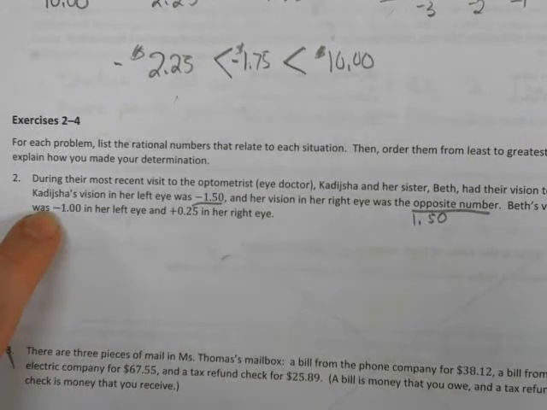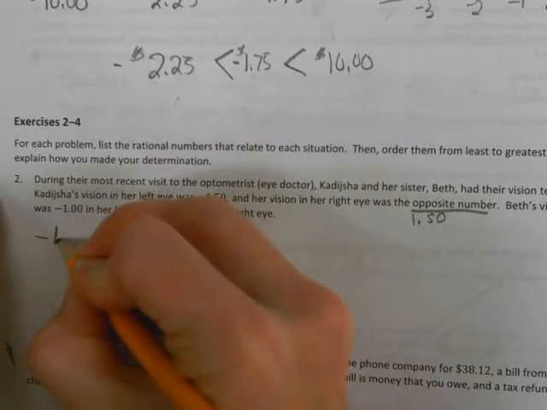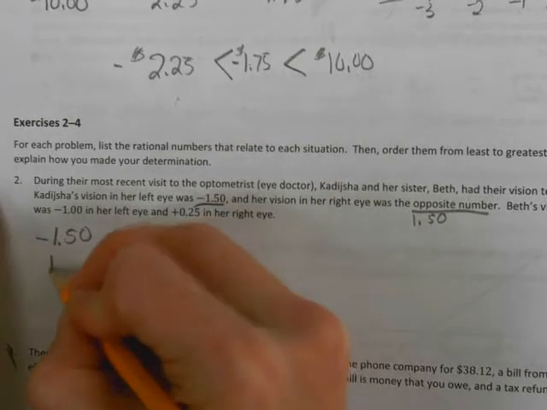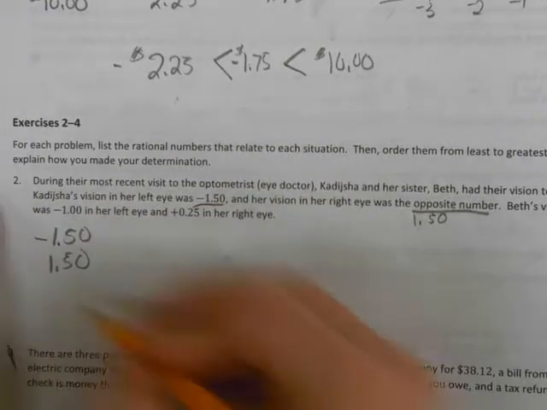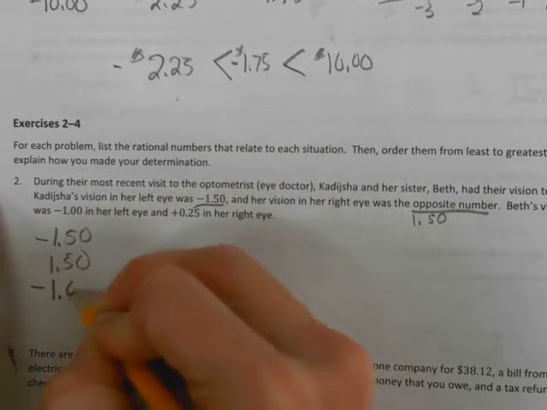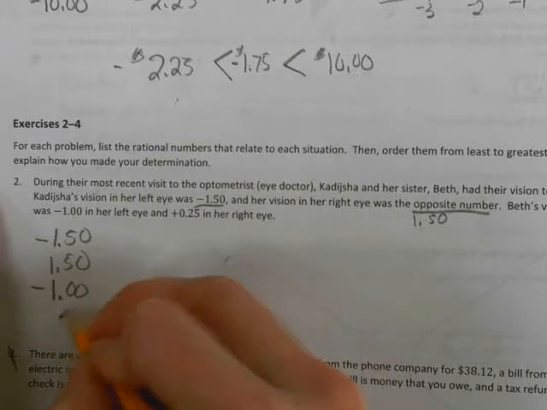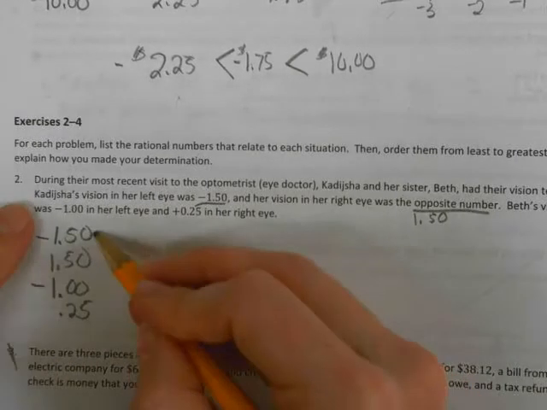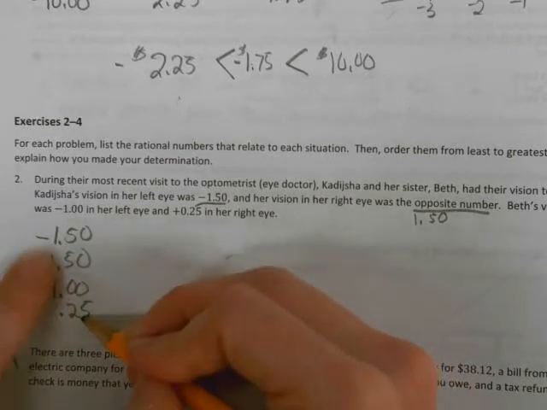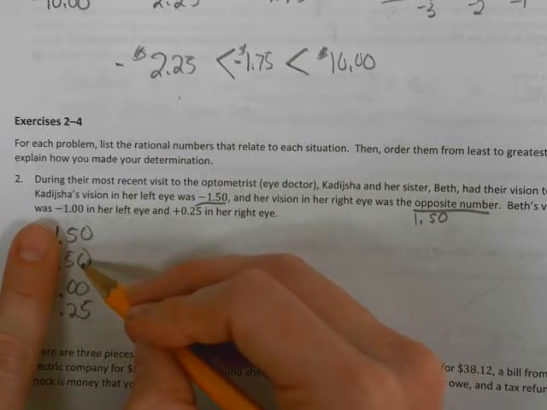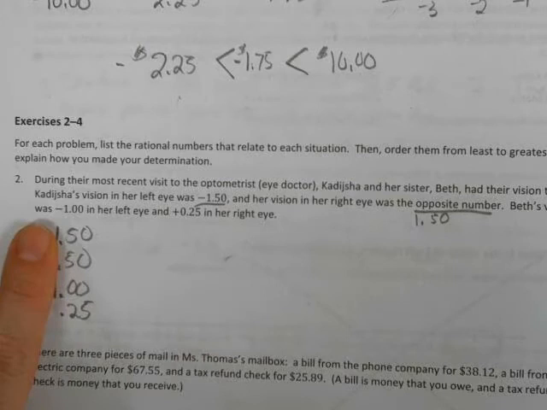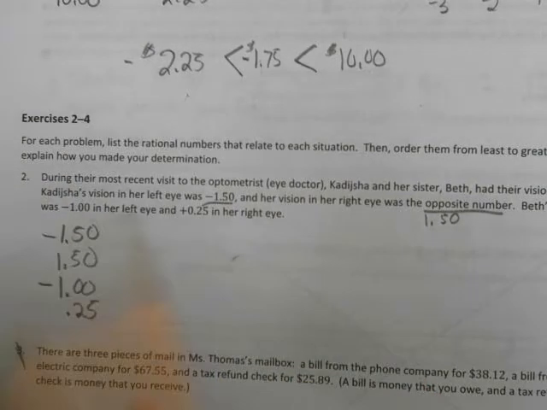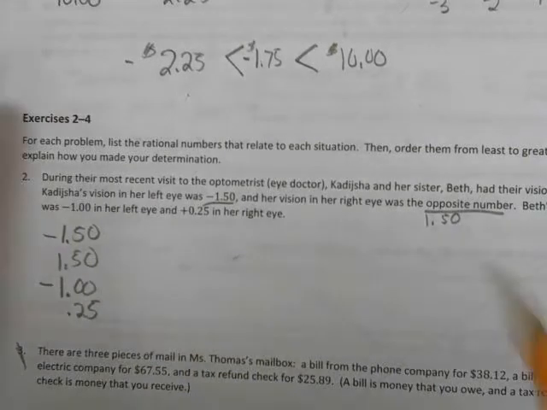So we have four numbers altogether. We have a negative 1 50/100. We have a positive 1 50/100. We have a negative 1. And we have a positive 25/100. Now, if you look at these, looking at the decimals, our common factor would be 25/100. Just think of it like money. This is like $1.50, $1.50, $1.25. You can all make a quarter or use a quarter to make all that.